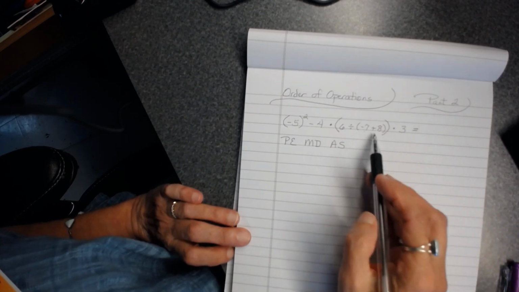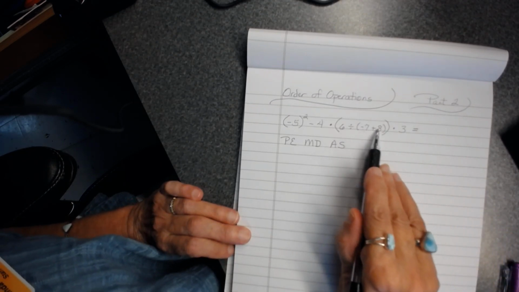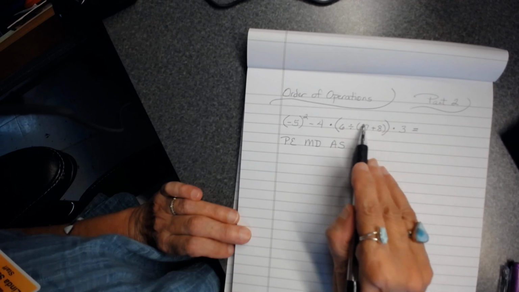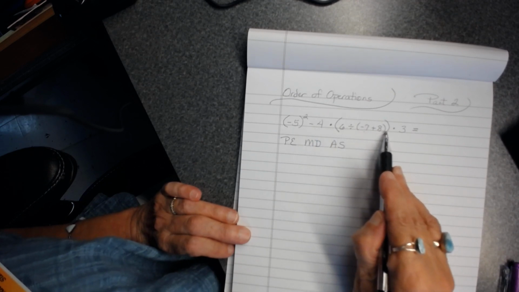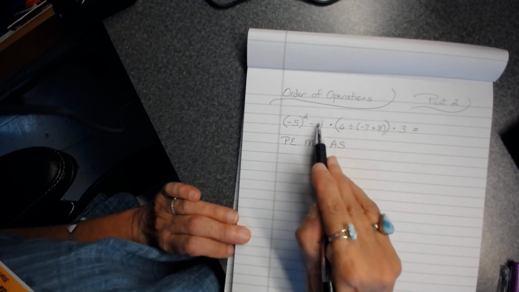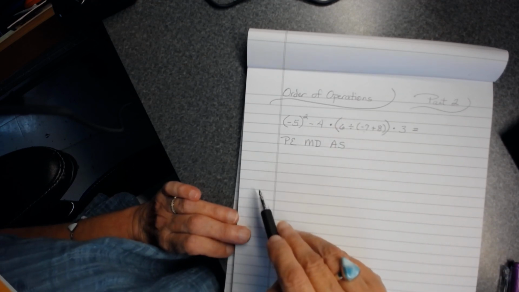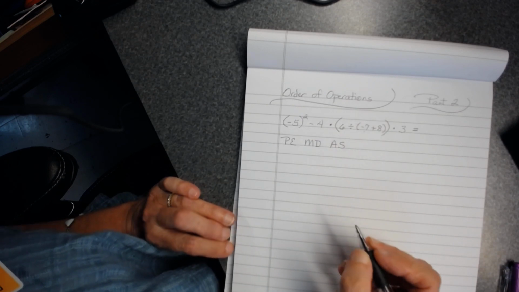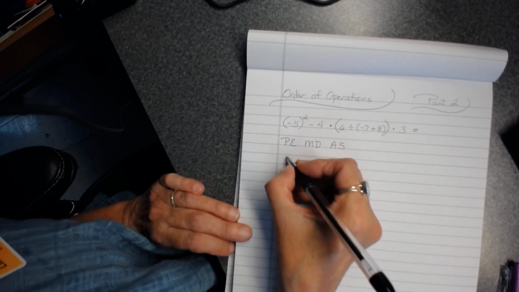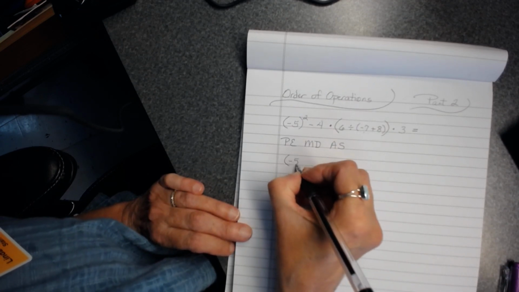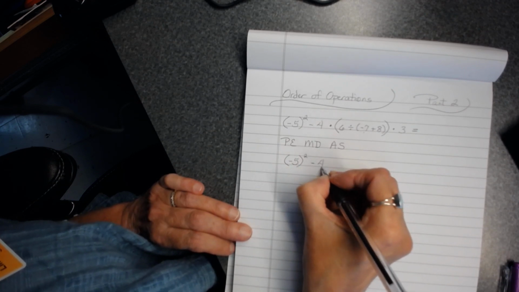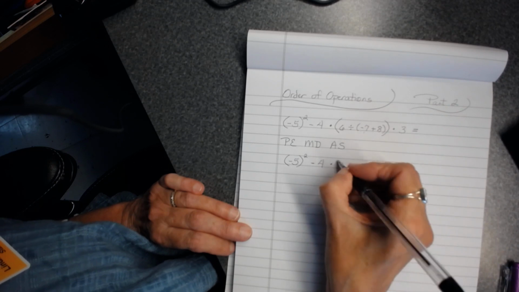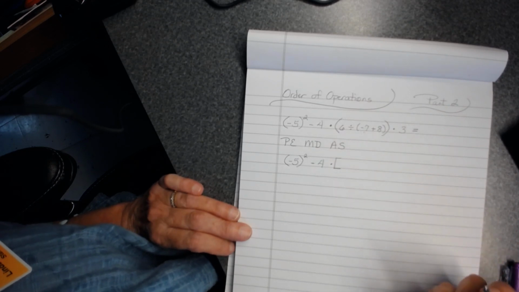So let's start with work on the inside out, okay? Since parentheses comes first, I'll work the parentheses within the parentheses. Okay, so I'm going to do this one step at a time so it doesn't get mixed up. Negative 5 squared minus 4 times, I'm just going to put a bracket instead of a parentheses.